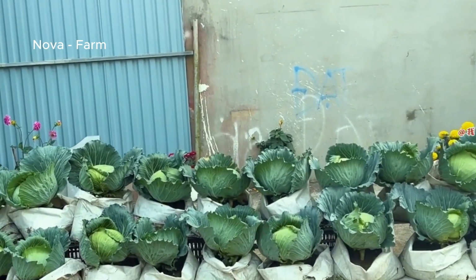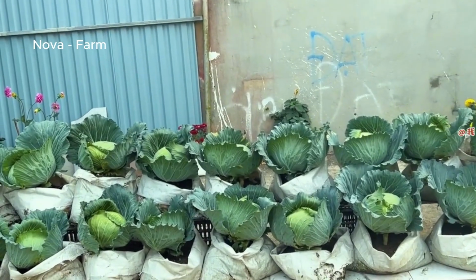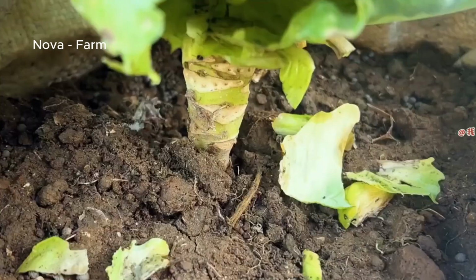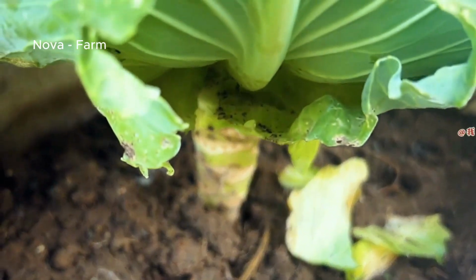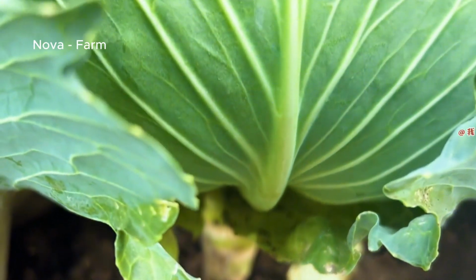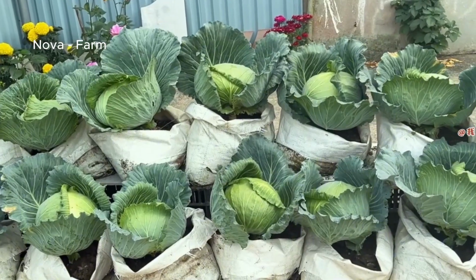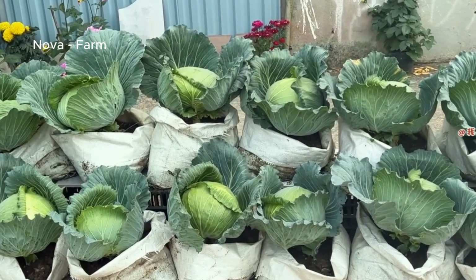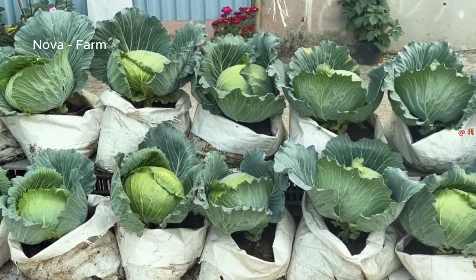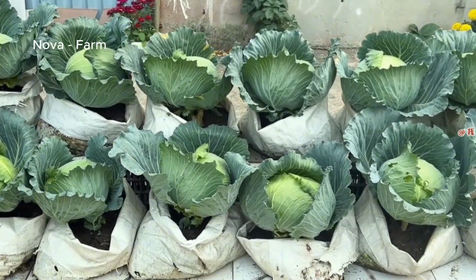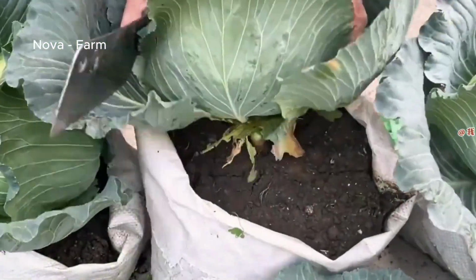Select a spot with full sunlight, as cabbage requires at least 6 hours of sunlight per day to grow healthily. Preparing the soil. Cabbage prefers loose, well-draining soil that is rich in nutrients. You can mix the soil with organic compost or manure to supply the plants with the necessary nutrients. Ensure the soil's pH level is between 6.0 and 7.5 for optimal growth.